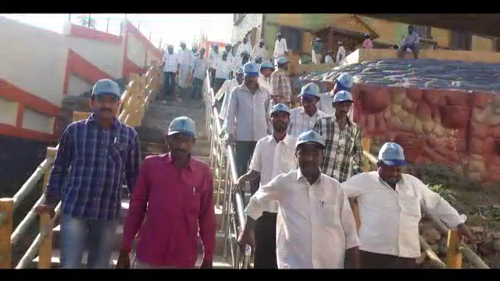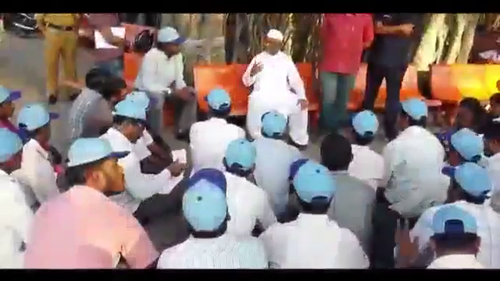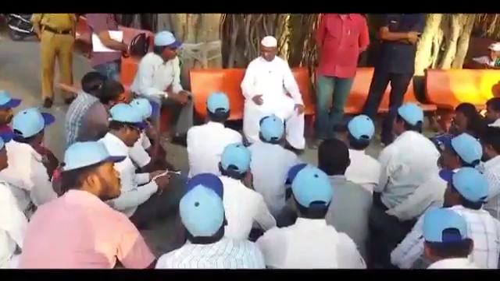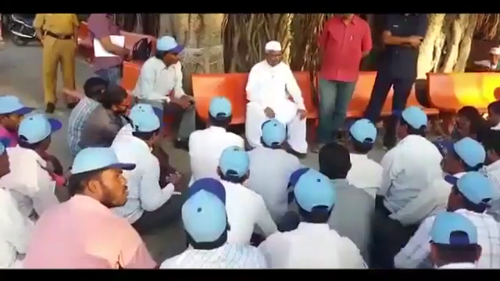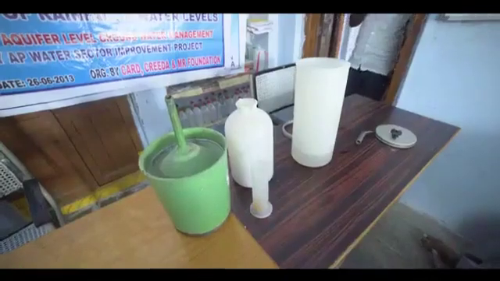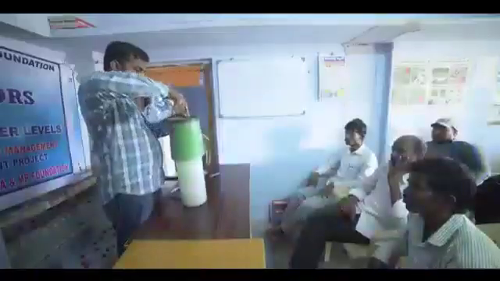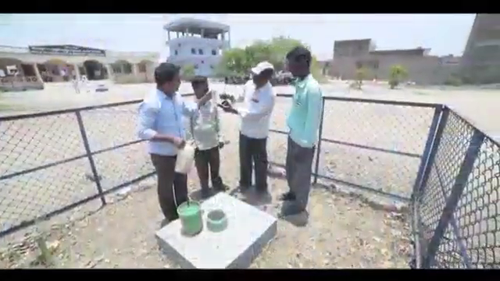An exposure visit for 44 members from 13 GPLC members was organized to Hiware Bazar and Ralegan Siddhi, and an interaction with Mr. Anna Hazare was arranged. Training programs on water level monitoring, rainfall recording, estimation of groundwater, and crop water budgeting were conducted for the community to prepare a groundwater management action plan.